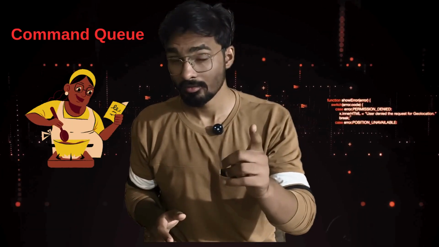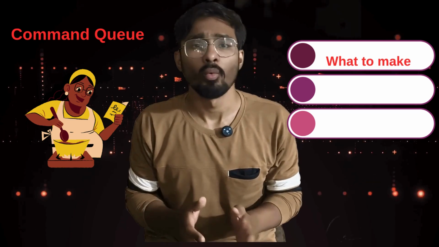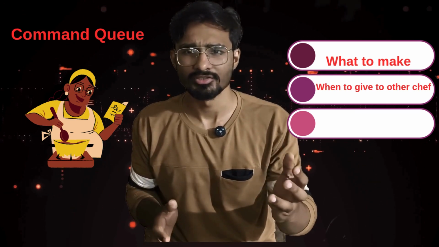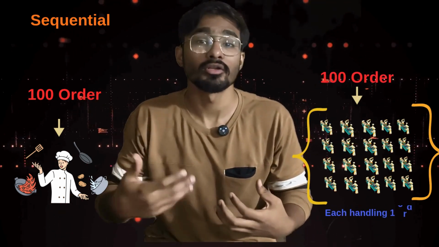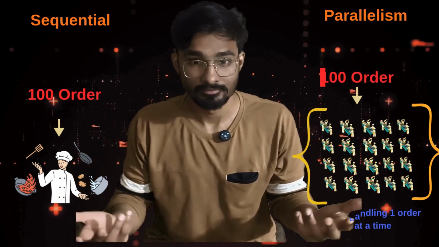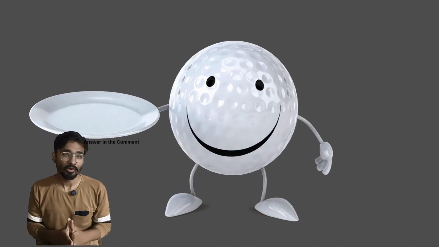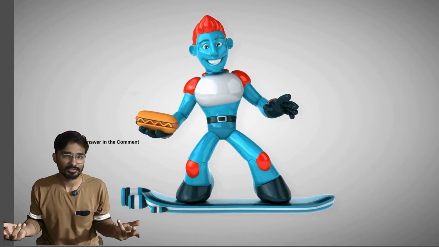The command queue is your recipe book. It lists exactly what to make, and when you give this to each station, they know their role. Instead of one chef preparing 100 customer orders one by one, which is sequential, you have 100 cooks, each handling one order at a time. This is parallelism, and that is exactly what OpenCL enables. Once all the cooking is done, the food is delivered to the customer. So as the host, you check the output, make sure everything is done correctly, and pass the result along to the customer, or in OpenCL terms, collect the result back from the device.